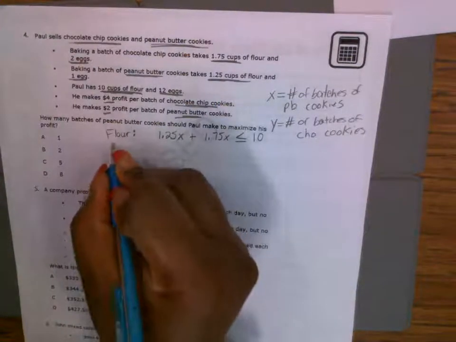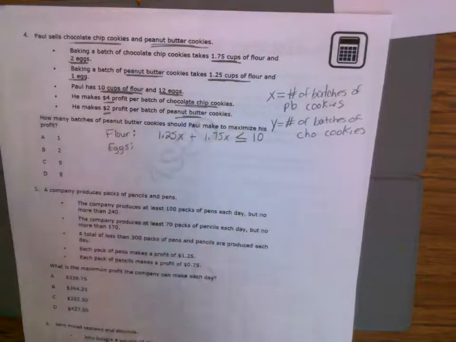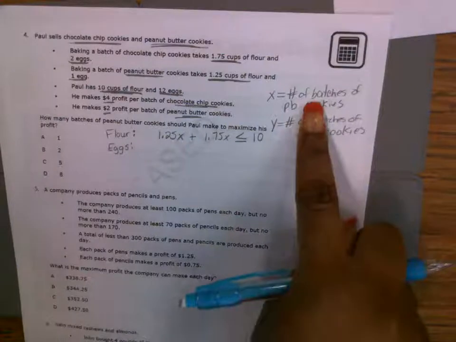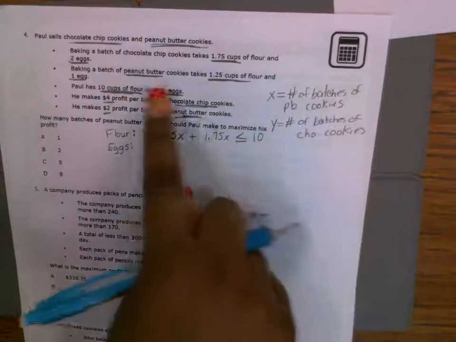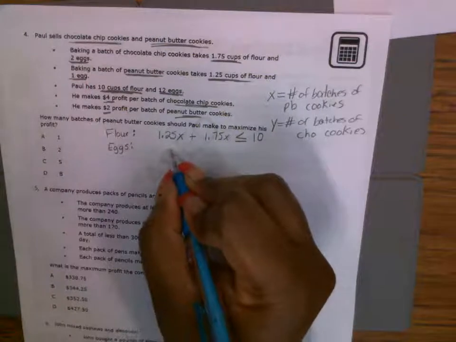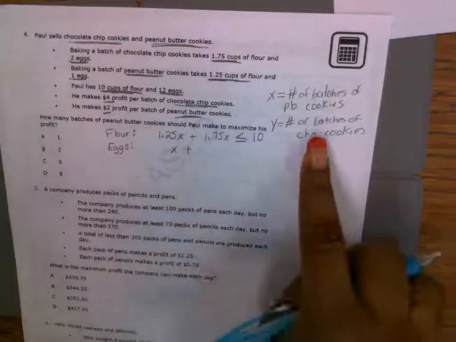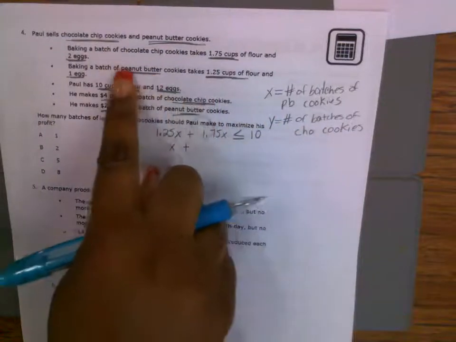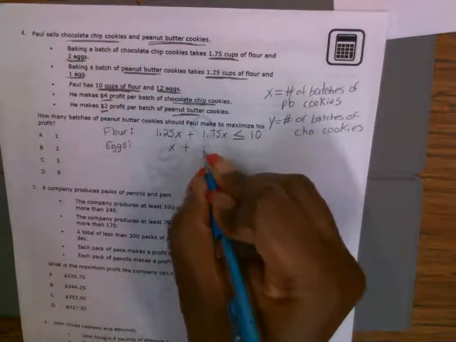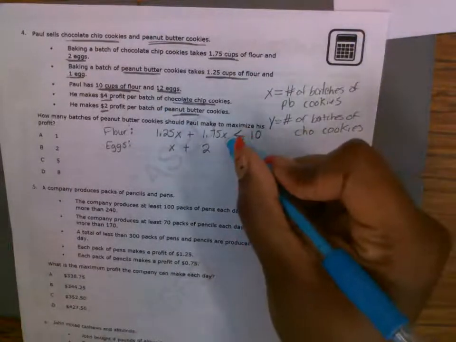So now let's look at the eggs. We're going to do the same thing for eggs. All right. For eggs, for the peanut butter cookies, is 1 egg. So we got 1 X, or just X, plus for the chocolate chip cookies, 2 eggs. So this is plus 2. I keep getting that wrong. I don't know why I keep putting X here.